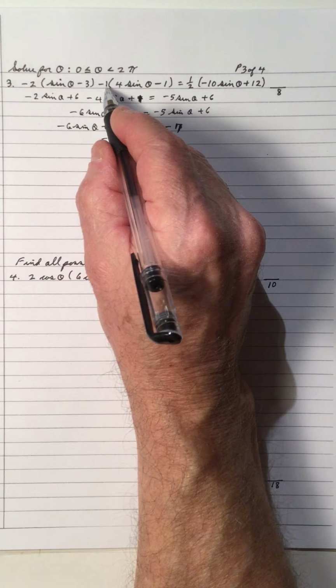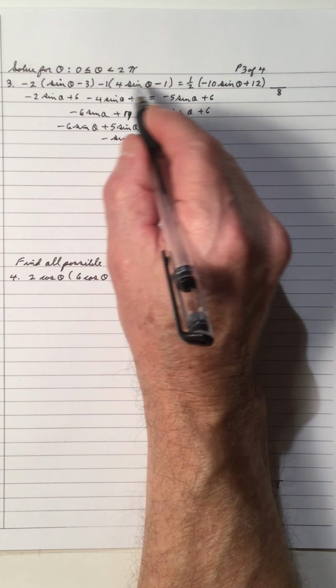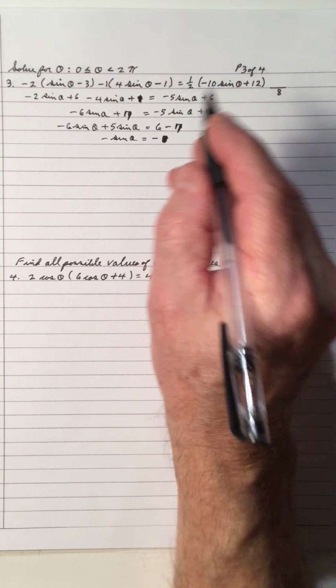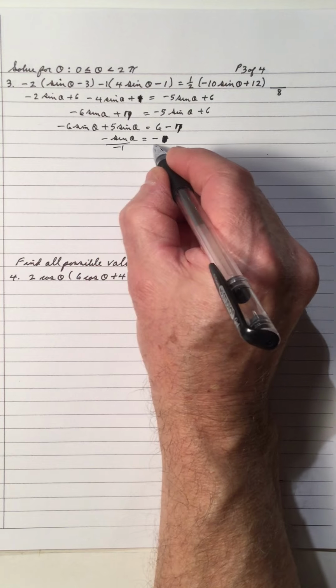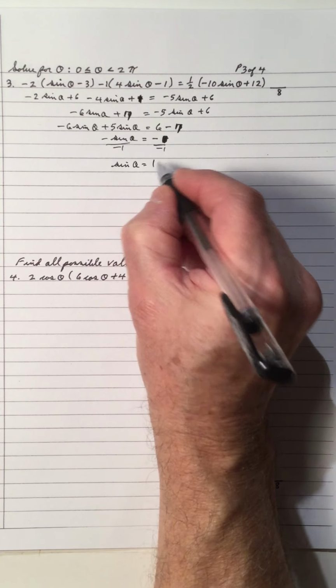Again, when I multiply here, I was looking at the 4. I took the 4 times negative 1. Negative 1 times negative 1 is plus 1. 6 and 1 makes 7. Negative 7. So we divide by negative 1. So sine theta equals 1.